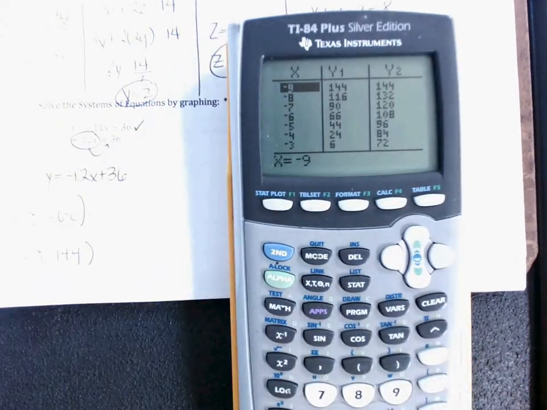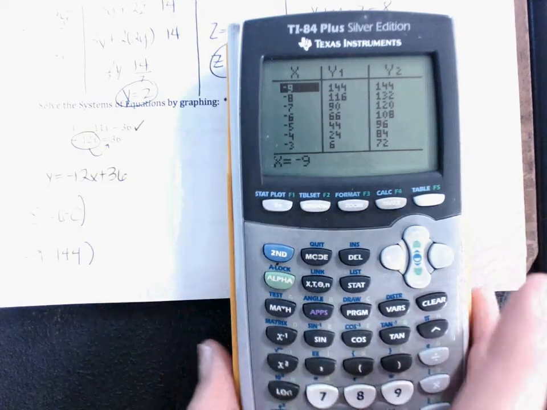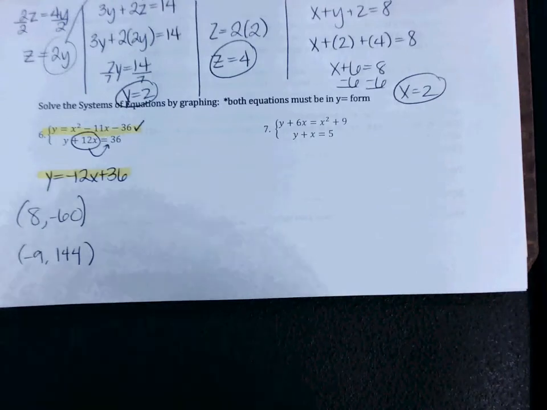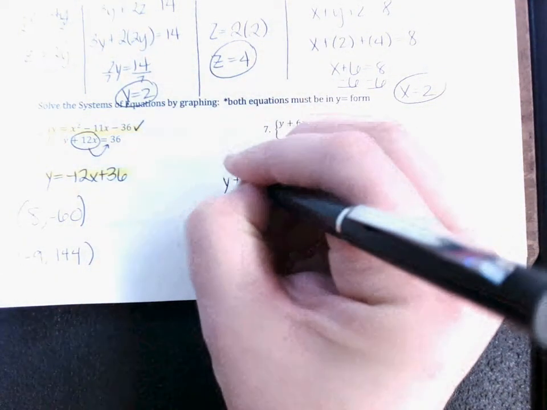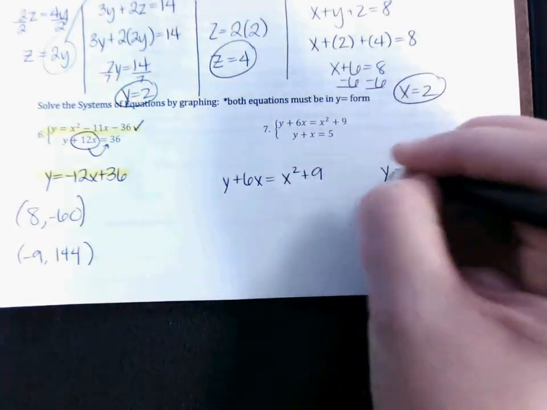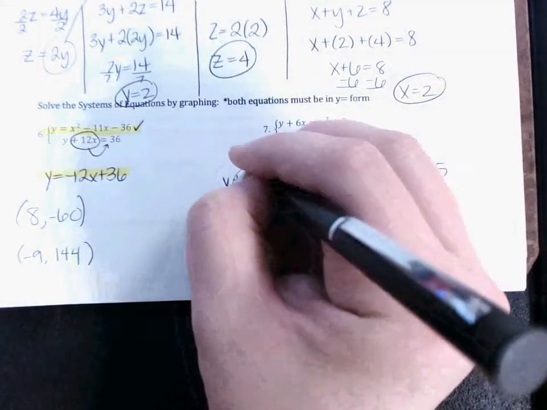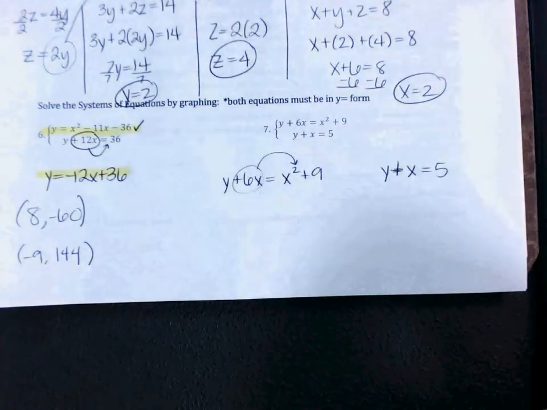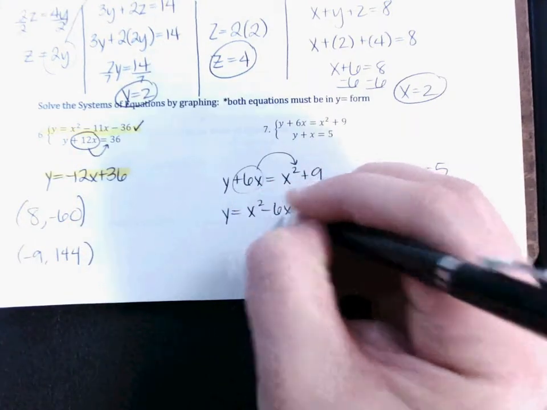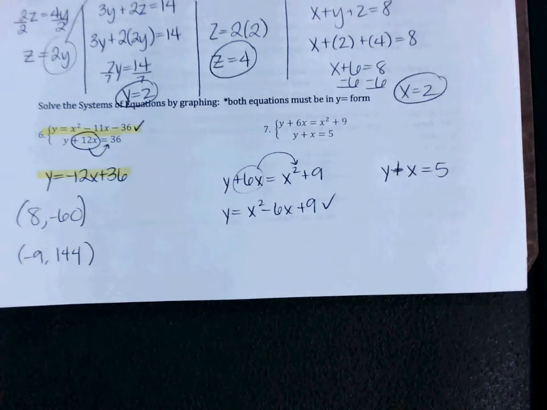Okay, so let's do the other one just to get it done, because you have to finish the ones we don't finish together. So look at the next example. Neither one of them is ready to go in the calculator, but they're both easy fixes. What would I have to do to this top one? Okay, good. I'm going to have to take the 6 and minus it across to the other side. So it'll be y equals x squared minus 6x plus 9. Okay, that's check. Ready to go in the calculator.